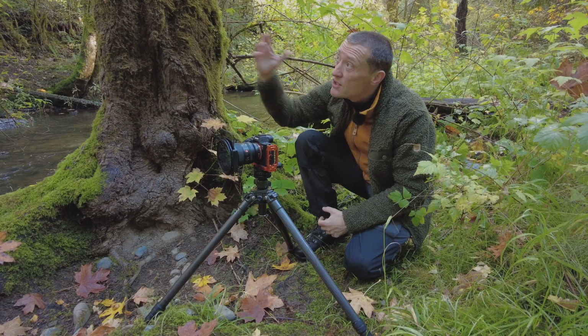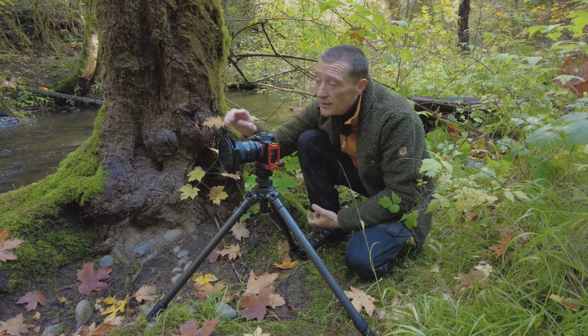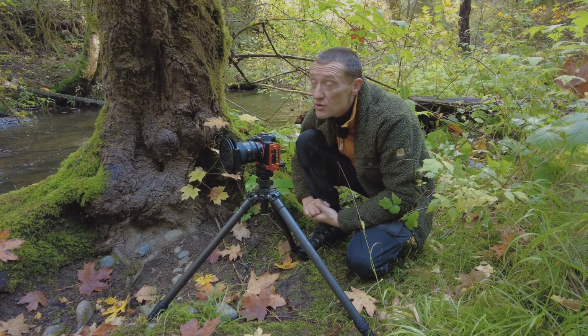Just got to wait for some of this harsh light that I'm getting in the right hand side of the image to go. But using this graduated filter has helped with a lot of that harsh light in the trees above.